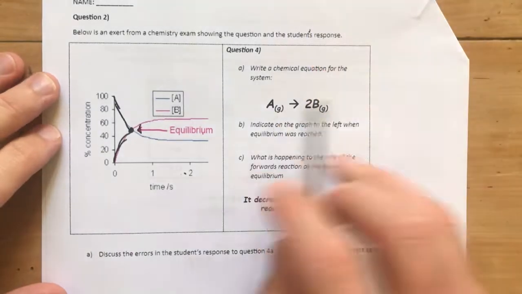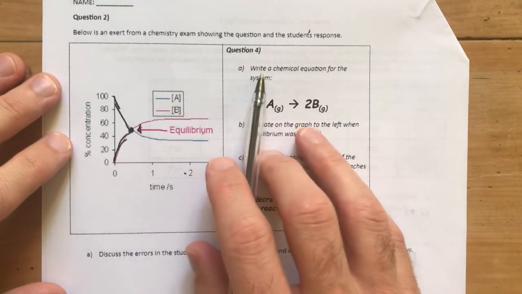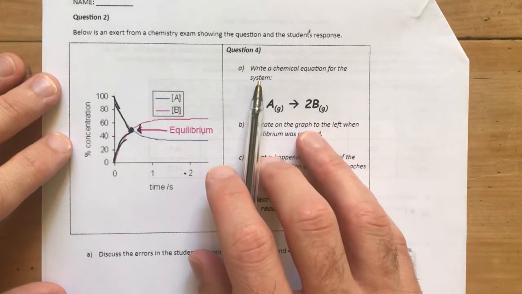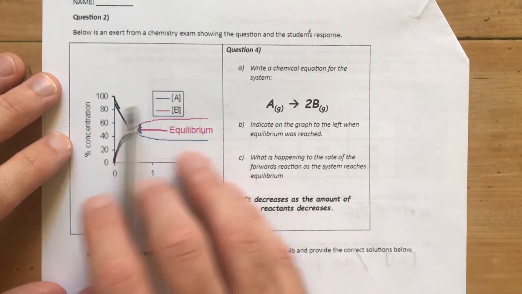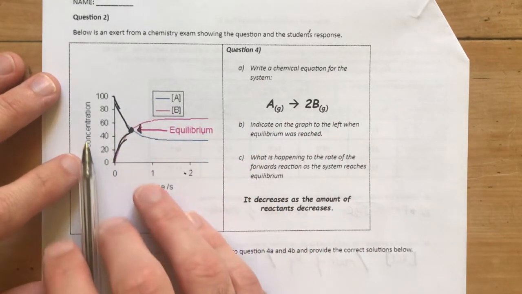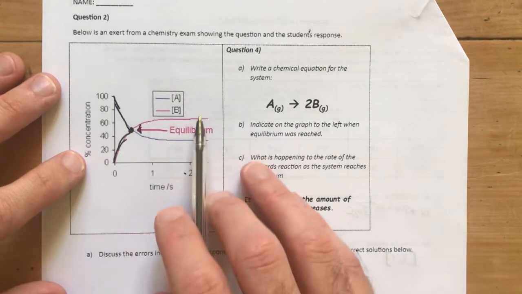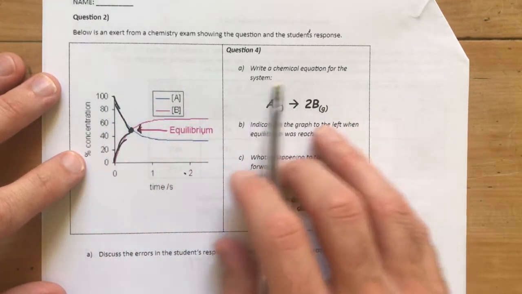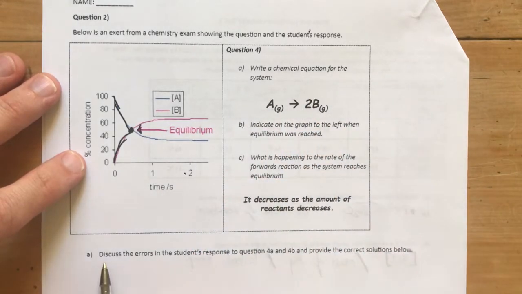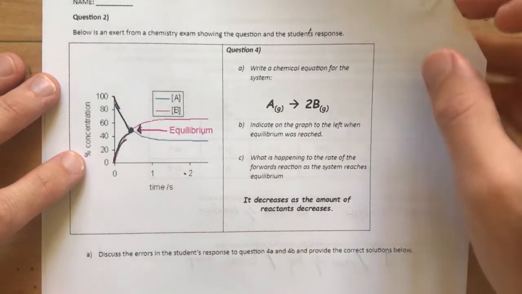We should have an apostrophe there. Anyway, question 4 says, write an equation for the system. So here is our system at equilibrium. You can see its concentration is changing as we go along and we reach equilibrium. So therefore, they think the equation is this. Discuss the errors in the student's response to question 4a and 4b and provide the correct solutions below.